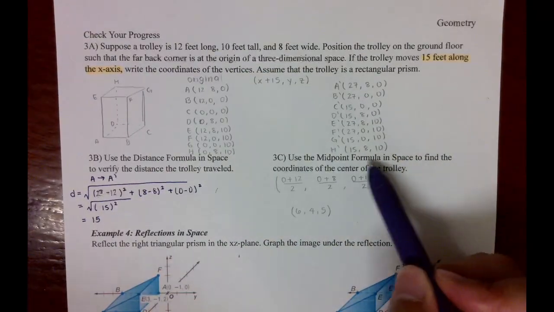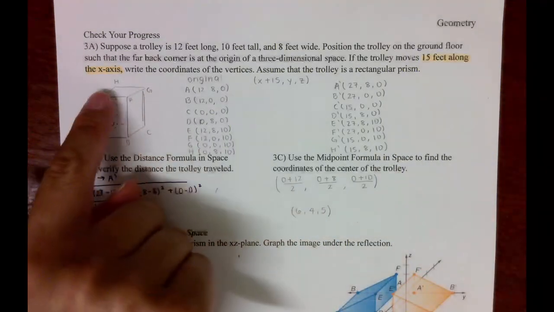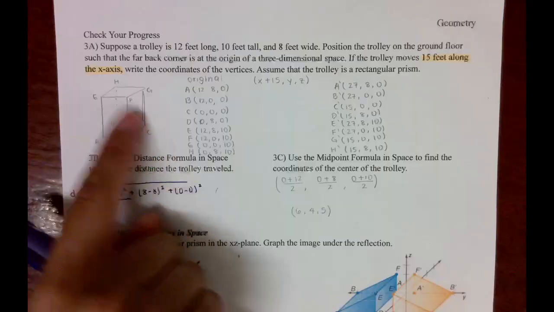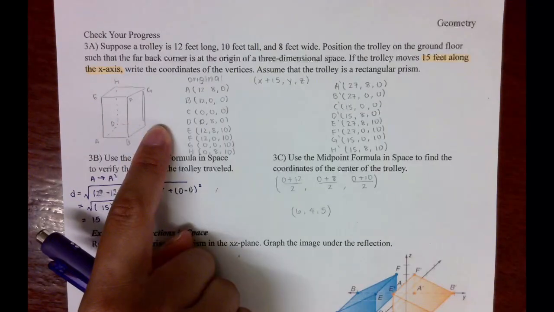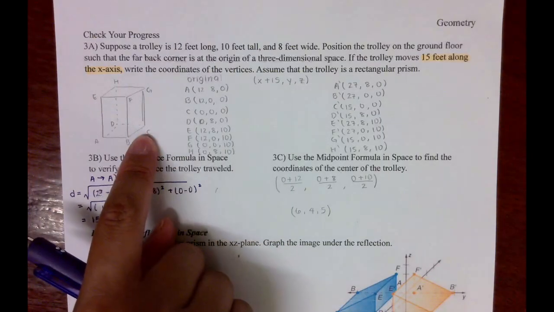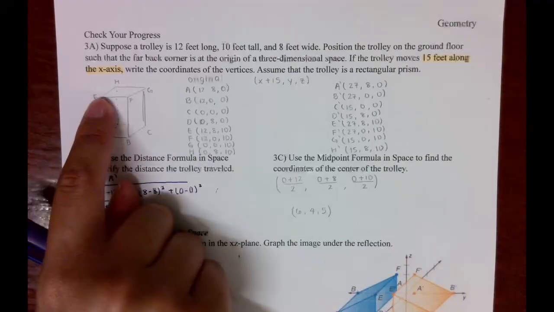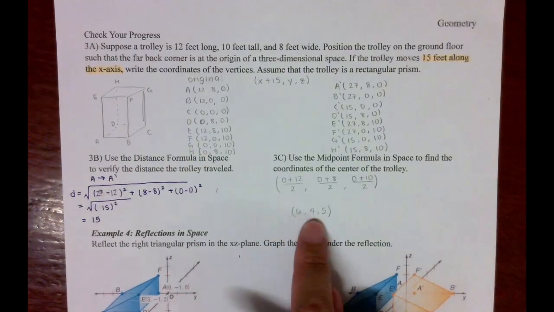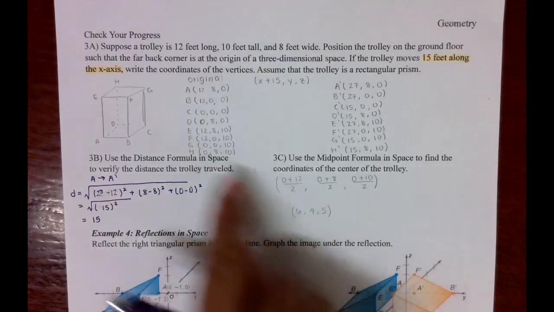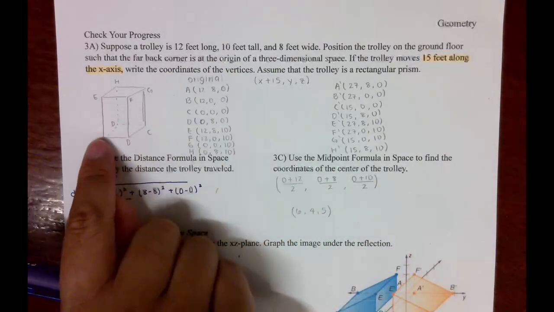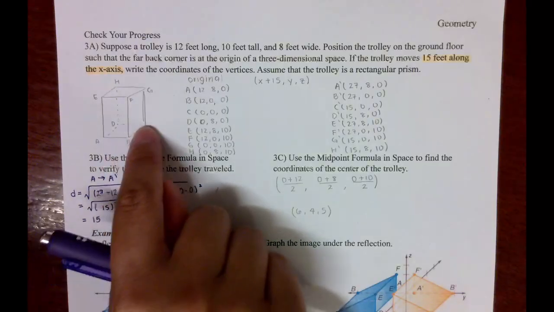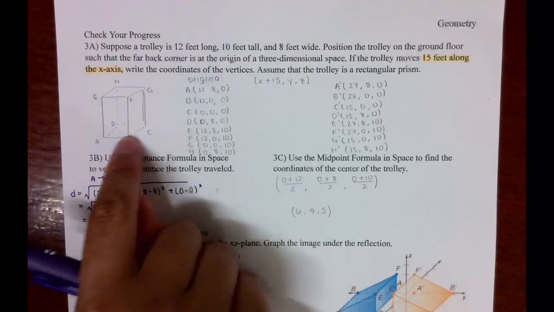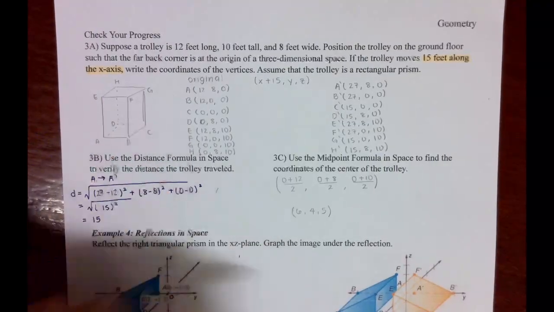Okay. And then using the midpoint formula to find the middle, I use the corners, the diagonal, so E, and then diagonal across would be C. So I use the coordinates for E here, 12, 8, 10, and C, which is 0, 0, 0. Added them, divided by 2 to get 6, 4, and 5. Okay. So how I got these coordinates was 12 feet long, 10 feet tall, 8 feet wide. And so that's how I got each of these.